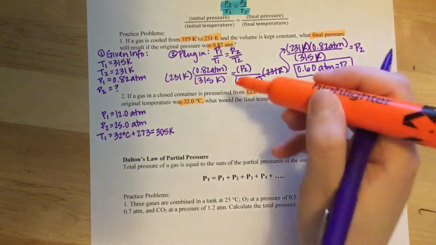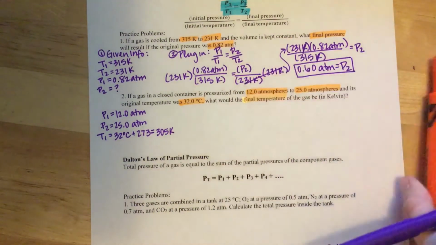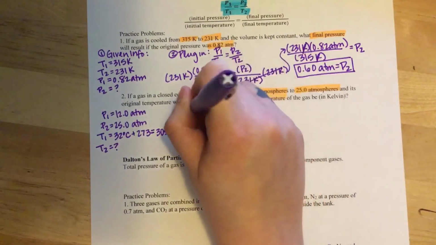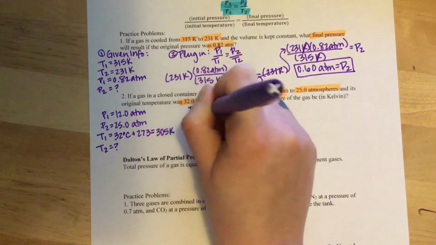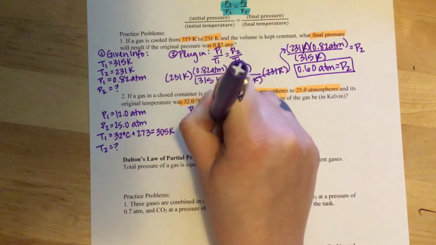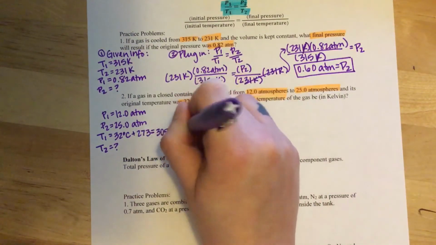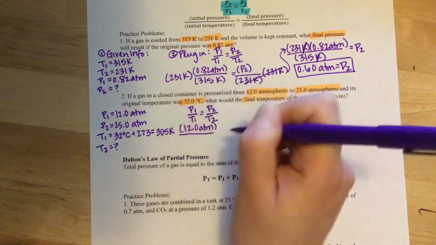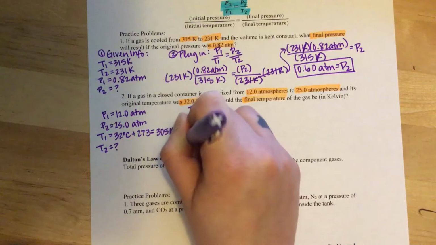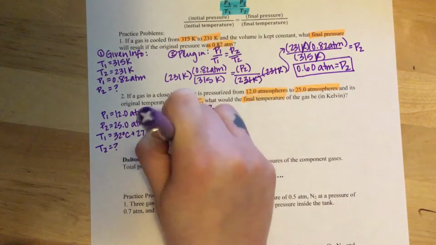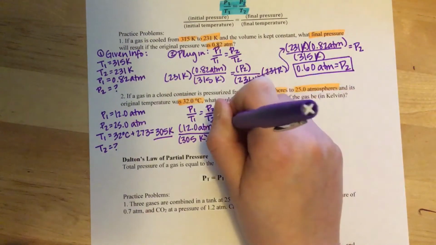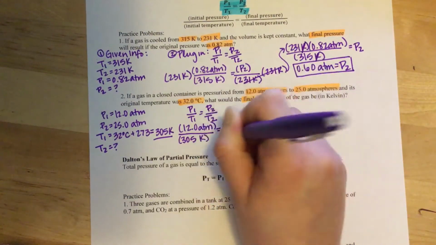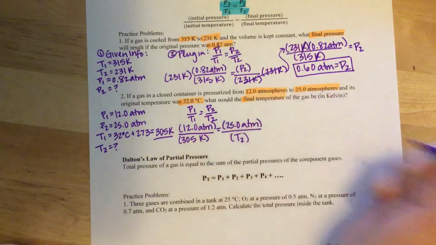Then it asks us what would be the final temperature. So that's what we're looking for here. Then again, we just plug it in. P1 over T1 equals P2 over T2. So my P1 here is 12 atmospheres. T1 is 305 Kelvin. Make sure you use the Kelvin value. P2 is 25 atmospheres. And T2 is my unknown.